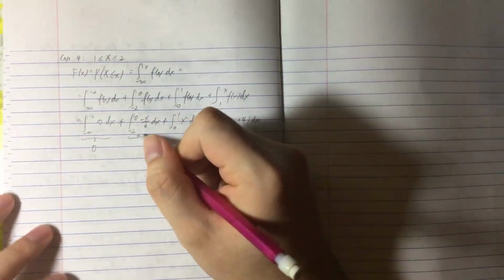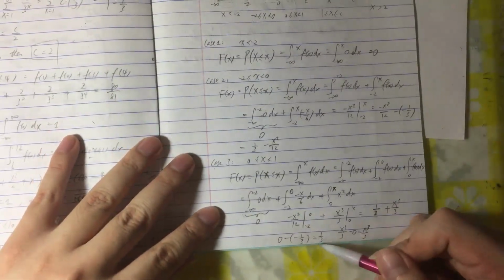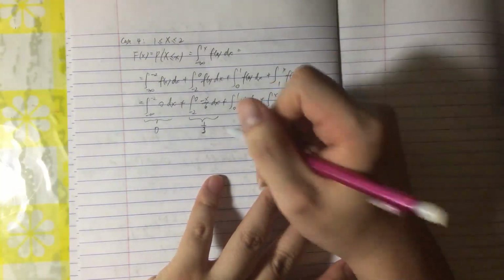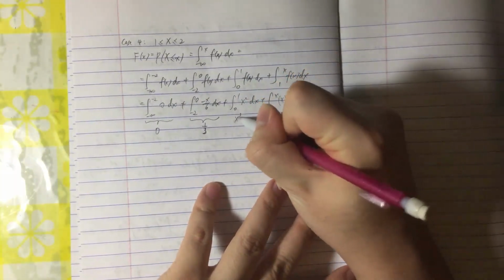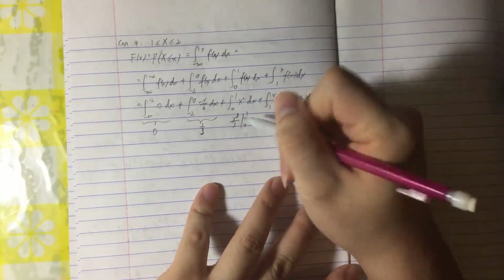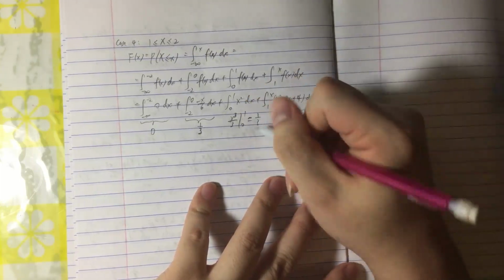We know that from the previous part, the integral from negative infinity to negative 2 is 0. Integral from negative 2 to 0 is 1/3. For the integral from 0 to 1, I take antiderivative here. I get x cubed over 3. Evaluate from 0 to 1. If I plug in 1, I get 1/3. If I plug in 0, I get 0.